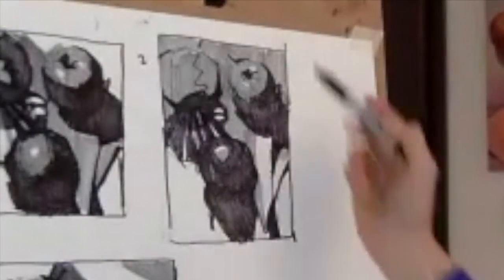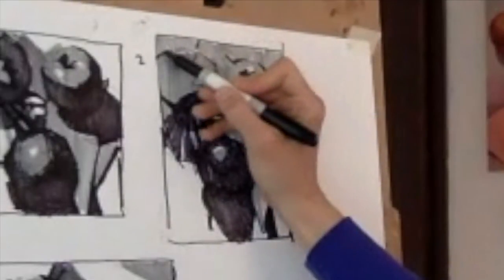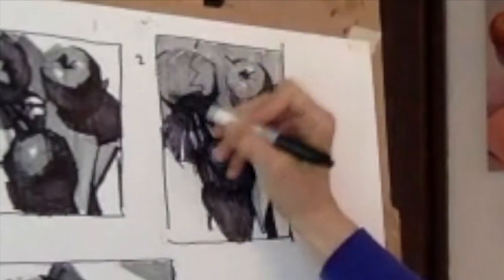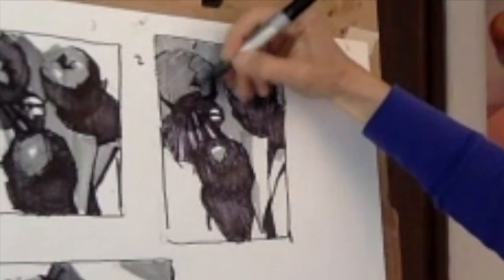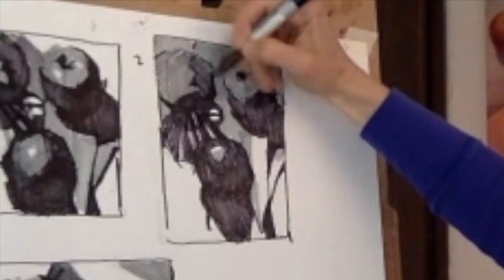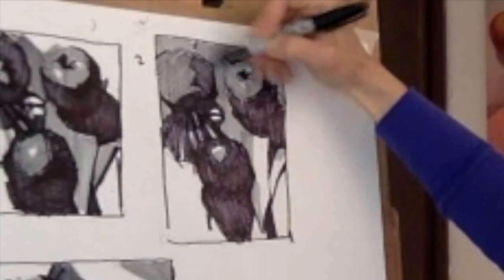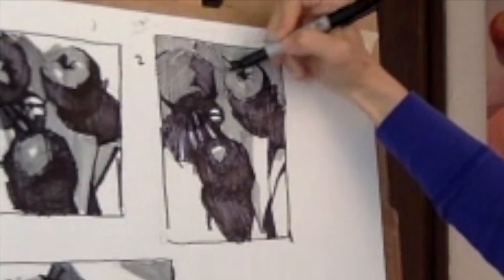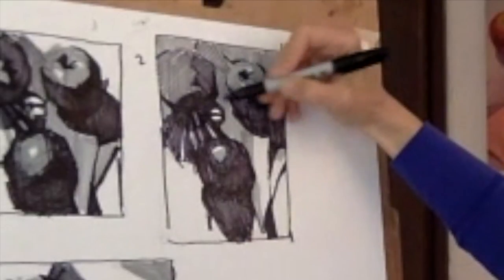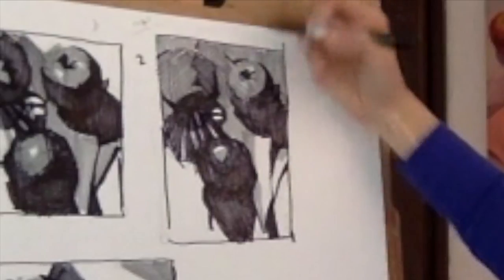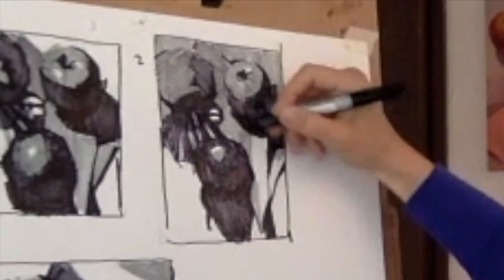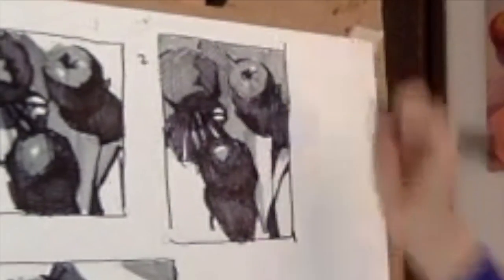It can come into like a 4 value drawing by hatching back over it. It can get more and more specific.